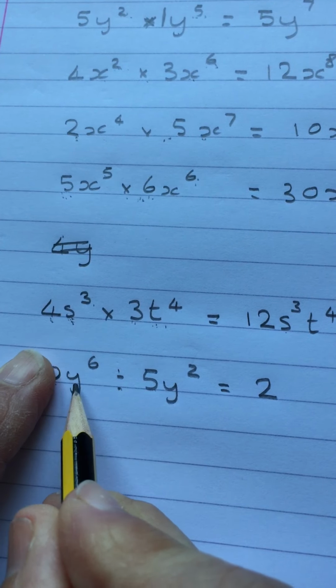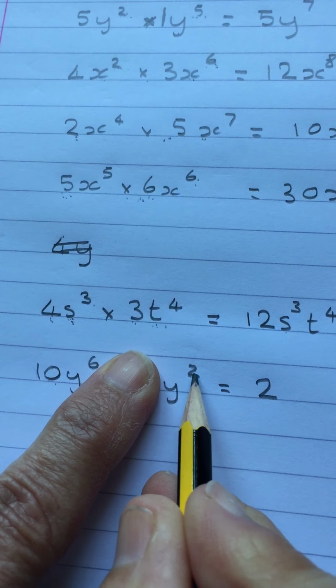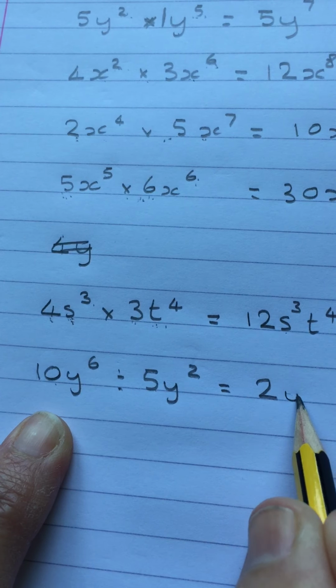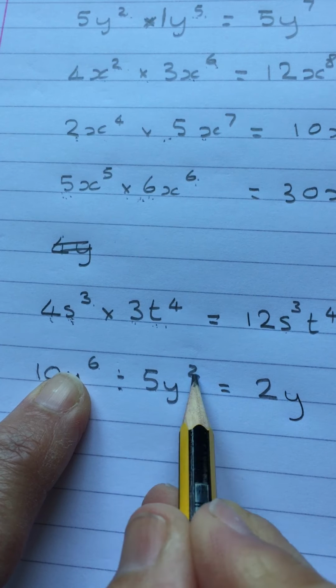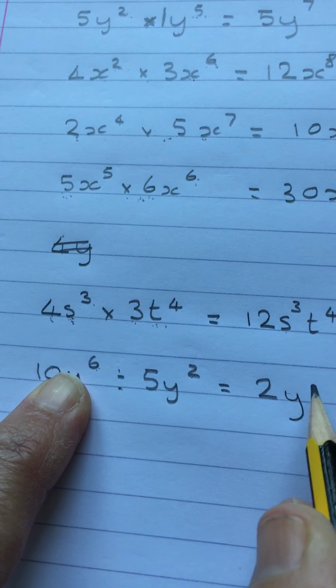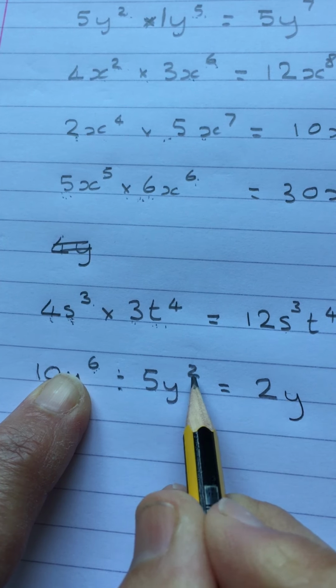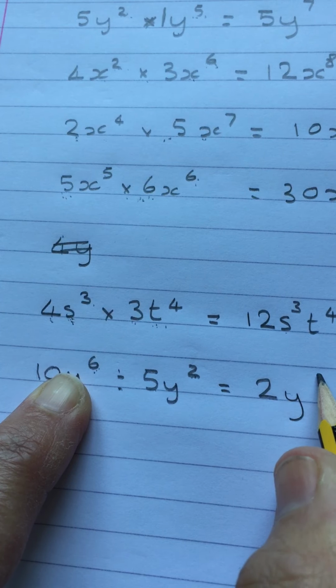And then here we've got y to the 6 divided by y squared. So our base is the same, so y. And then we take these away. 6 take away 2 gives me 4.